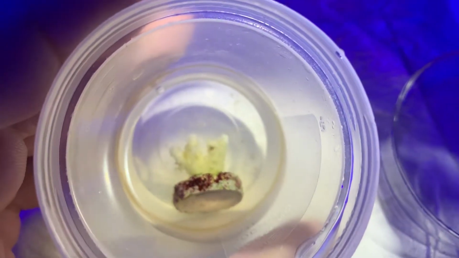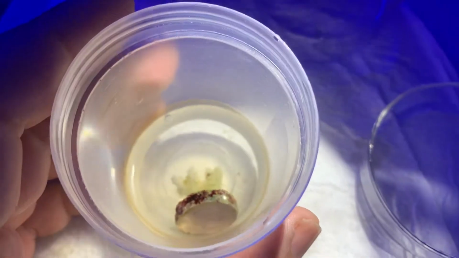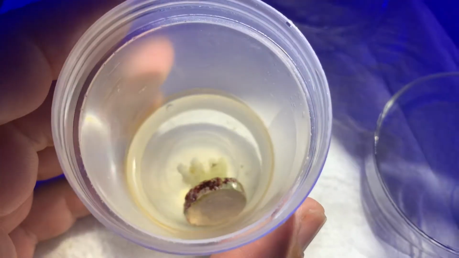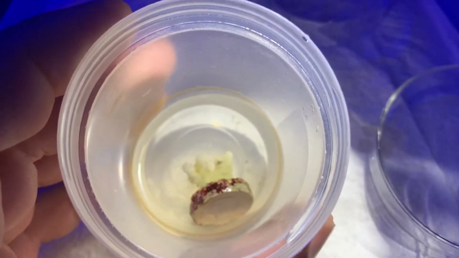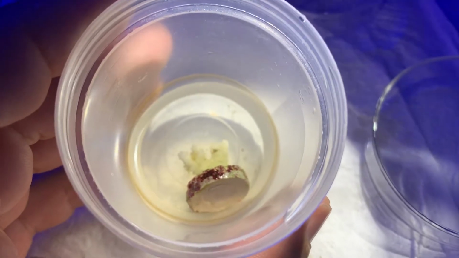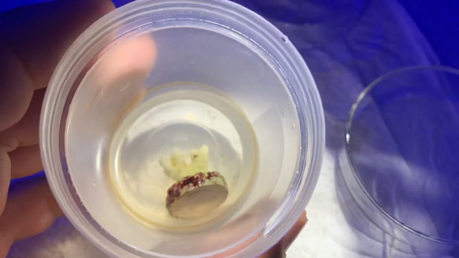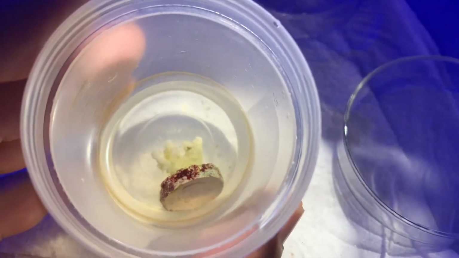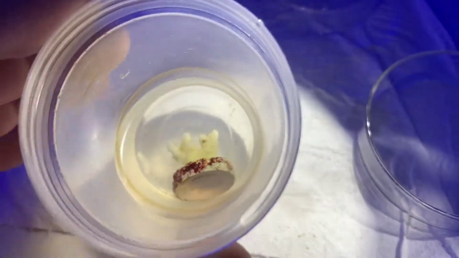I won't say who I got this from, but it was one of the vendors. And within a couple of days it RTN'd. I keep it in a quarantine tank so it wouldn't affect my main display, which is what I recommend for everybody. All new coral should go into a quarantine system. Anyway, as it started to RTN, I grabbed it out and I put it right here in this little pea cup with about 20 mils of water.